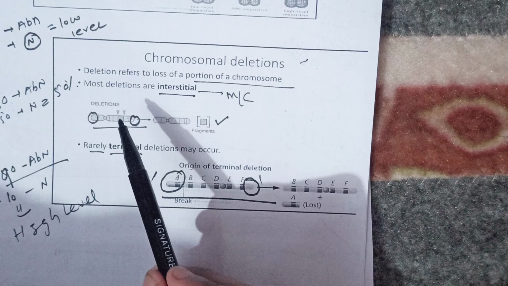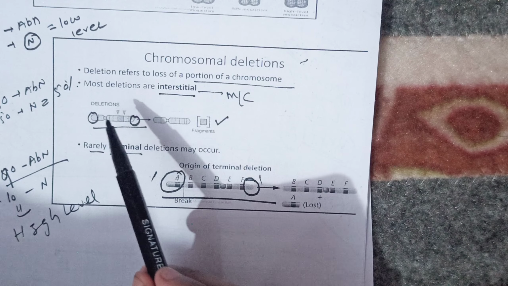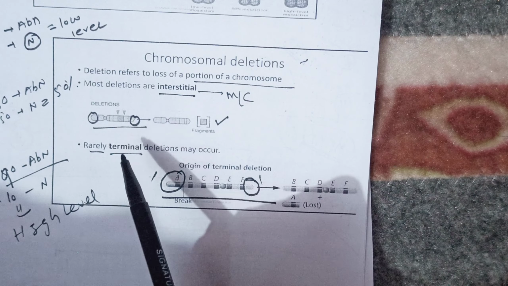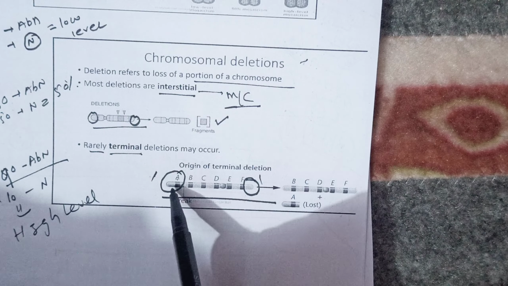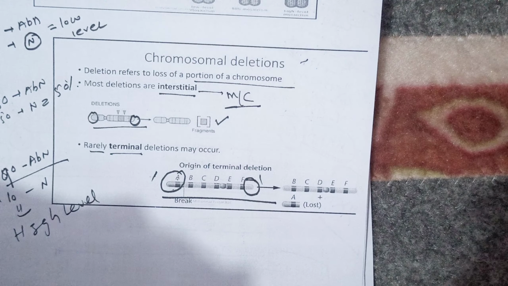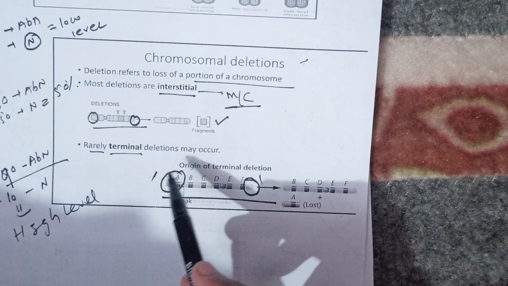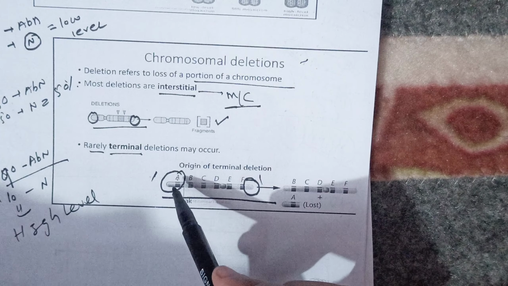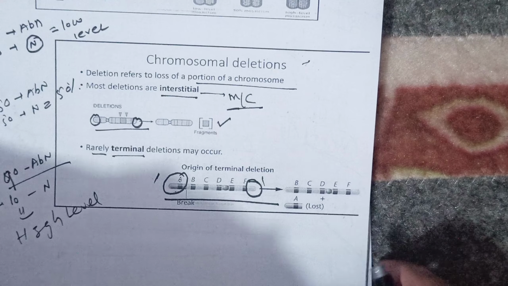Look, this segment of the chromosome is lost, this is one terminal, this is another terminal. When the segment is lost between two terminals, this is called interstitial deletion, and this is the most common, by the way. Terminal deletion is when the chromosomal segment is lost from one terminal end of the chromosome. If the deletion occurs from the terminal end, it is called terminal deletion, and it is rare. Interstitial type is more common.